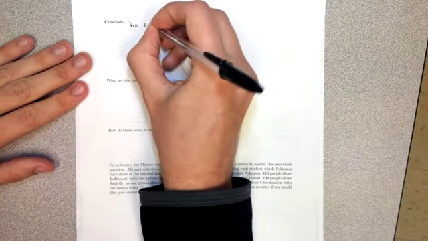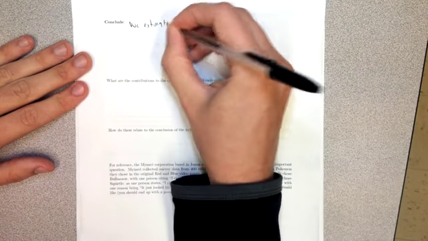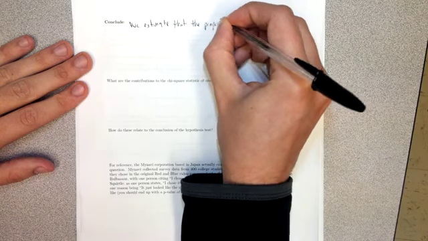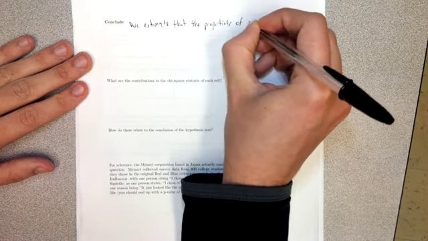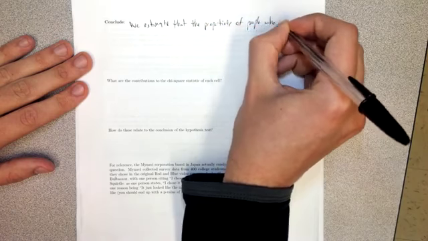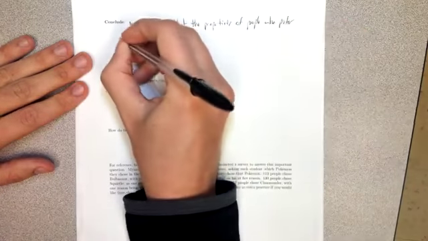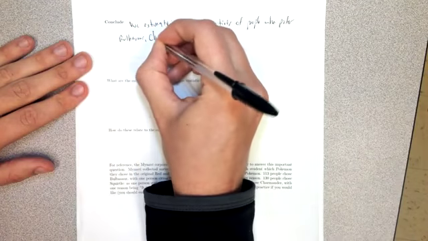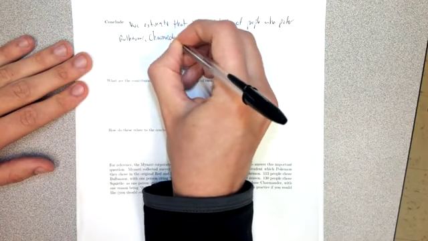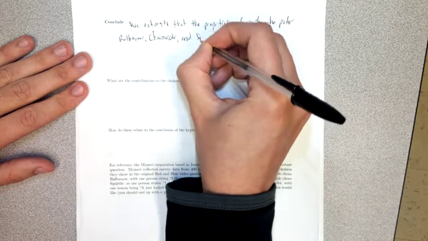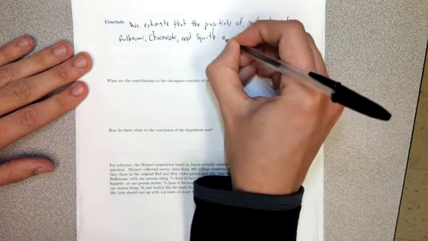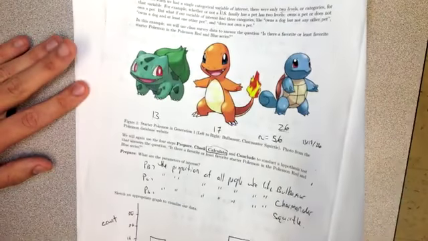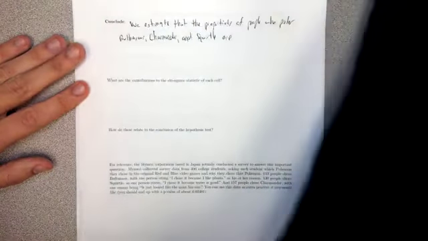And so I'm just going to say we estimate that the proportions of people who prefer Bulbasaur, Charmander, and Squirtle are, and then I just want to go back to my data to grab those sample proportions.